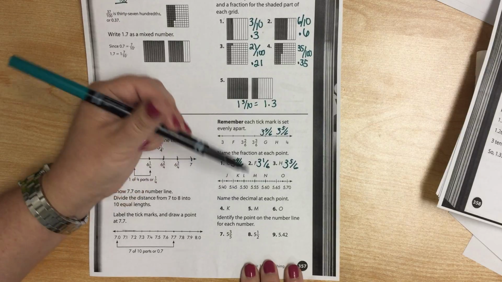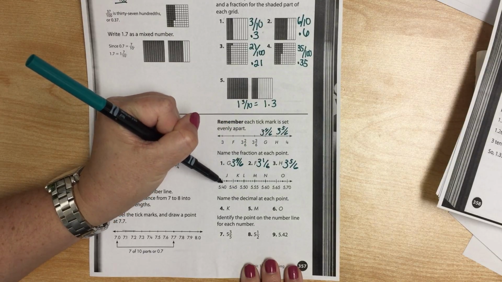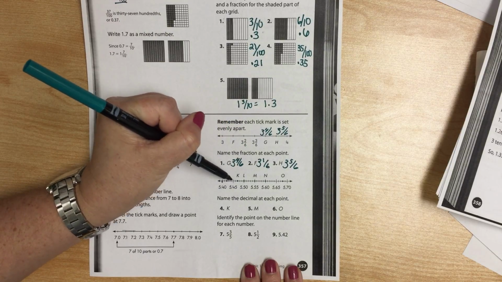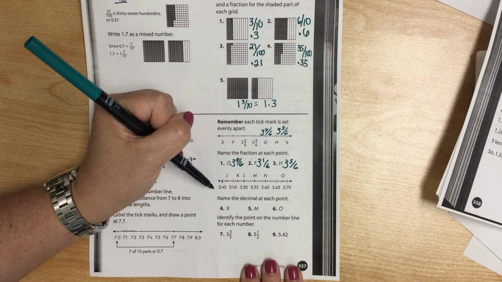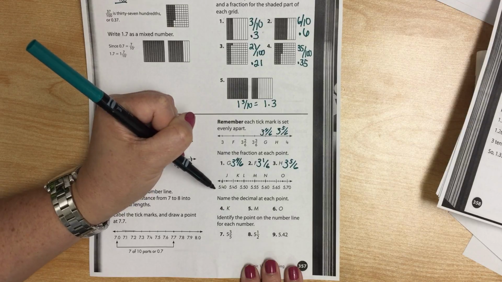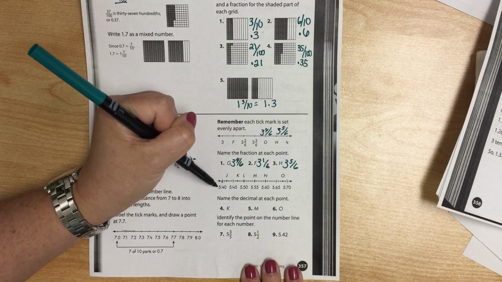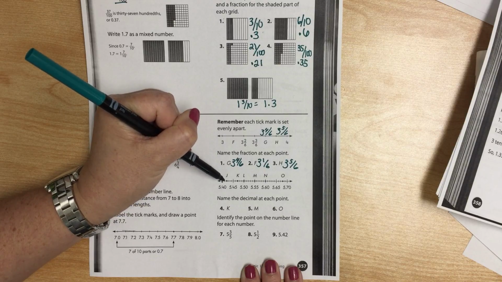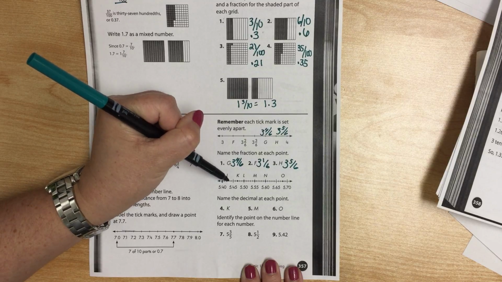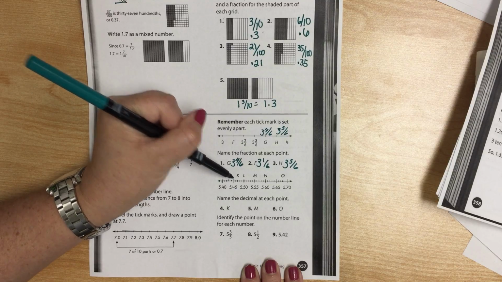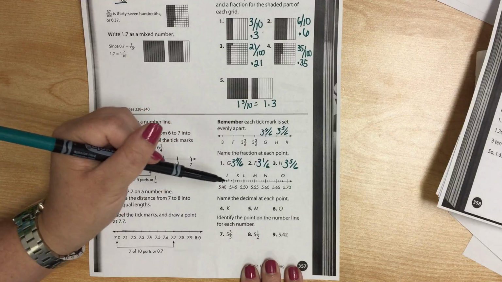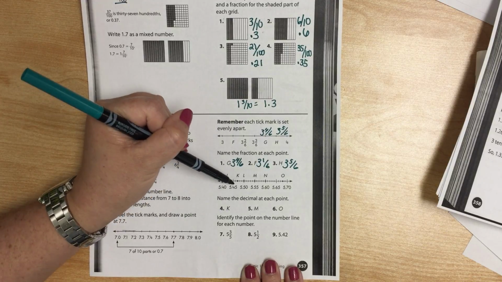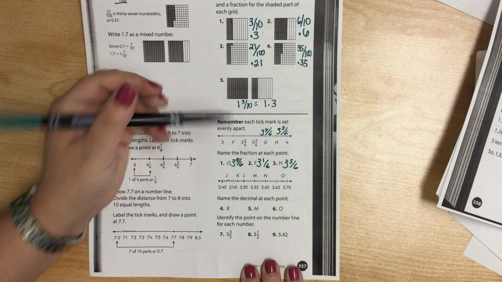Name the decimal at each point. Well, if this is 5.40 and this is 5.45, what do you think each little mark in here is representing? 0.01. Oh, yeah. So this is 5.40. So this would be 5.41, 5.42, 5.43, 5.44, 5.45. So with that in mind, what's K? 5.47.